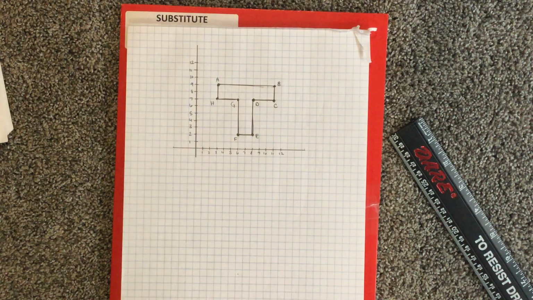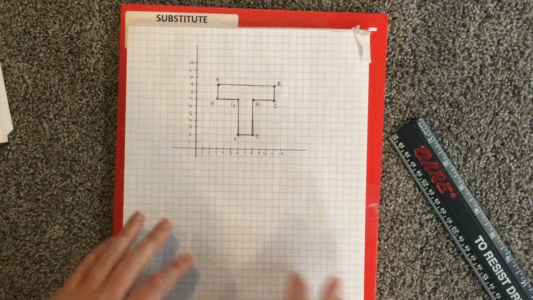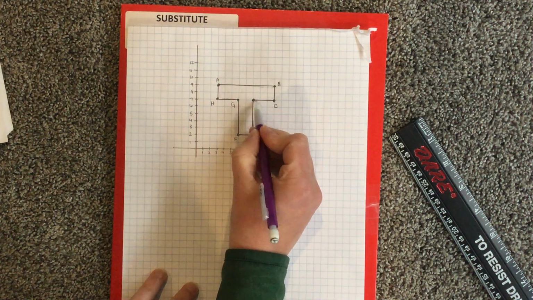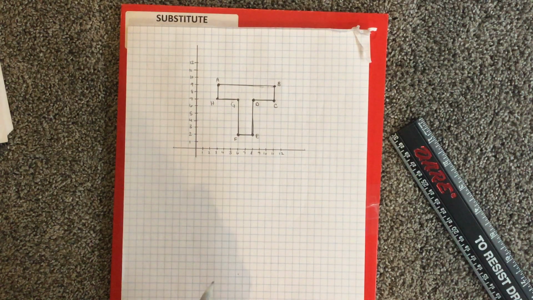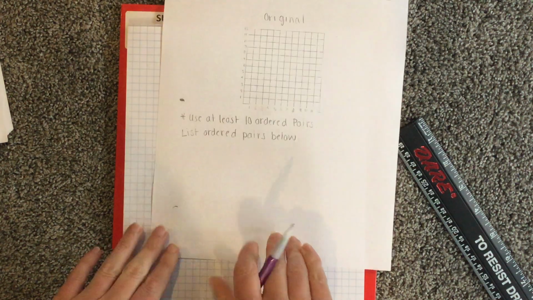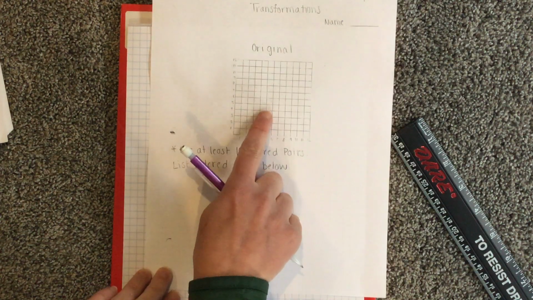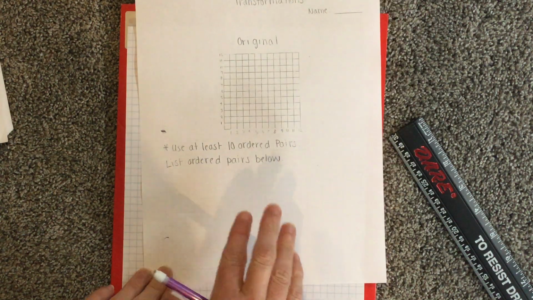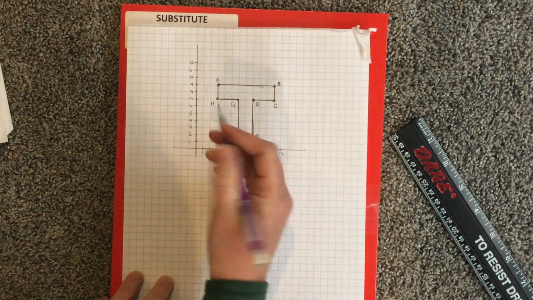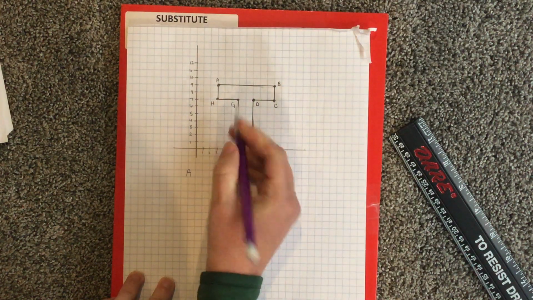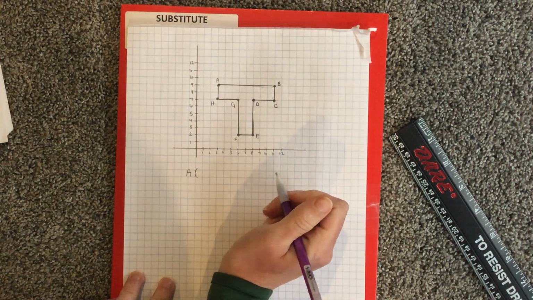Once you have your figure drawn and your ordered pairs wherever the lines change direction and labeled with letters, you're going to do this part right here. List the ordered pairs below. If you use this original sheet, you can do it right on here. If you use graph paper, just list your ordered pairs underneath your coordinate plane.